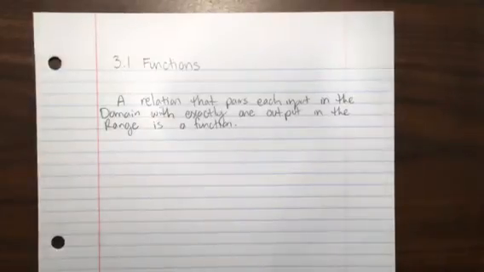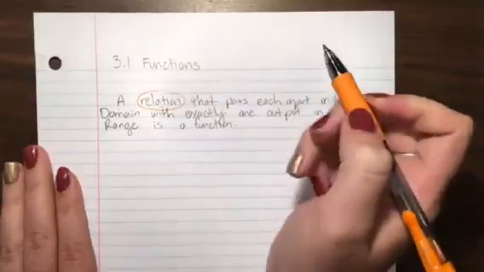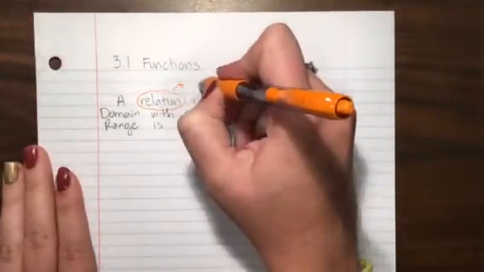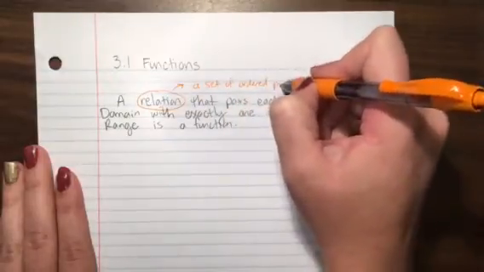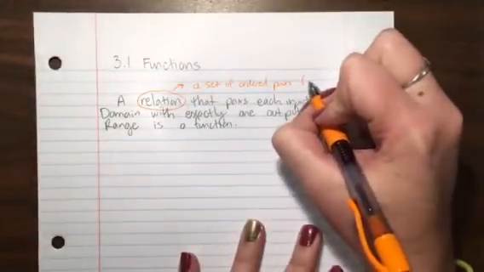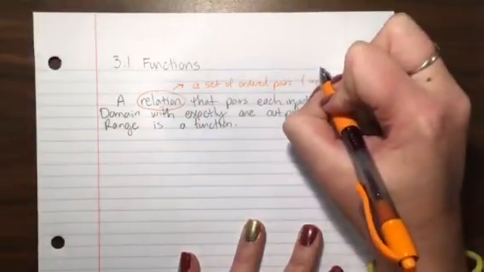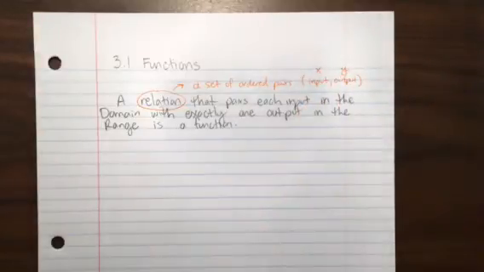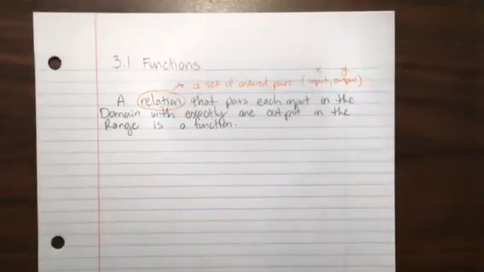Now, there are many vocabulary words in this definition, so let's break this apart. First thing I notice is the word relation. A relation is a set of ordered pairs. An ordered pair is usually written in parentheses: the input, comma, the output. That's x, comma, y when we graph on a coordinate system. It is alphabetical, so that's convenient. X, comma, y, input, comma, output. That's the first vocabulary word that stands out to me.